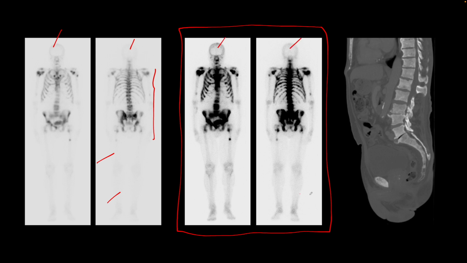normal skull is seen, normal lower extremities are seen, but look what happens to the spine, the scapula, and the pelvis. This patient has widespread diffuse osteoblastic bone metastases, almost approaching a superscan pattern from prostate cancer metastases. Here's a representative sagittal image from the CT of the abdomen and pelvis, showing in the bone windows this diffuse sclerotic mets in the bones.